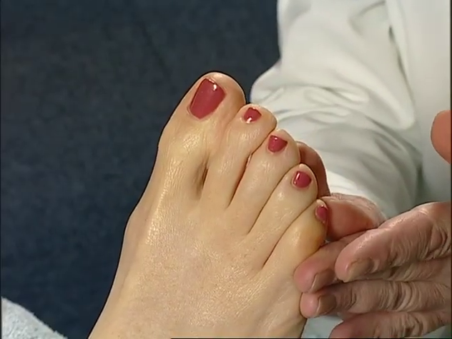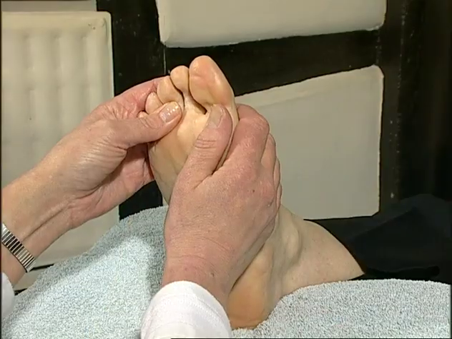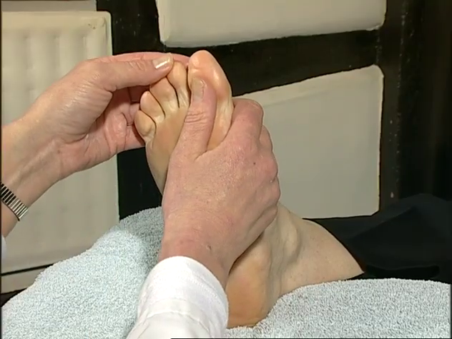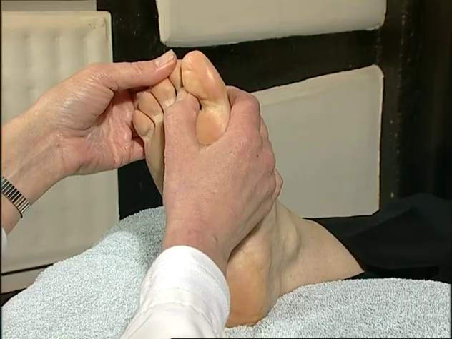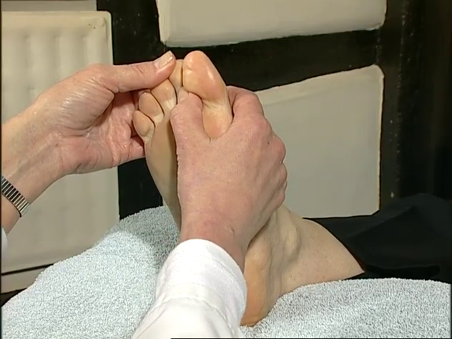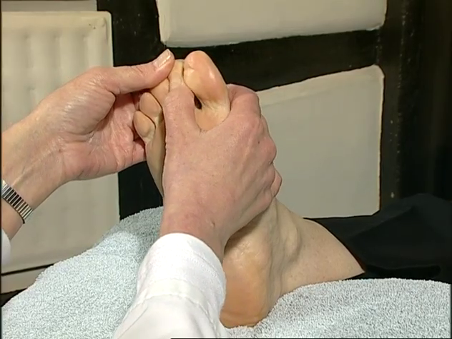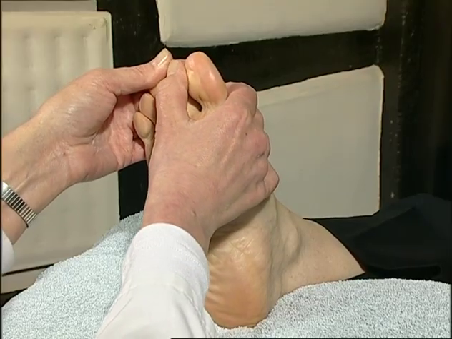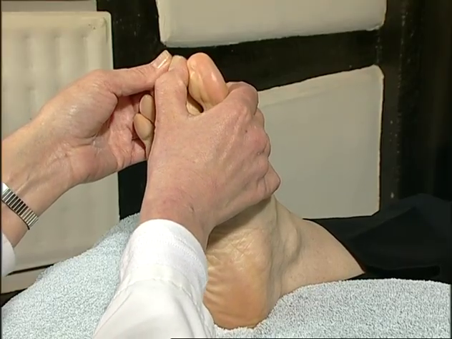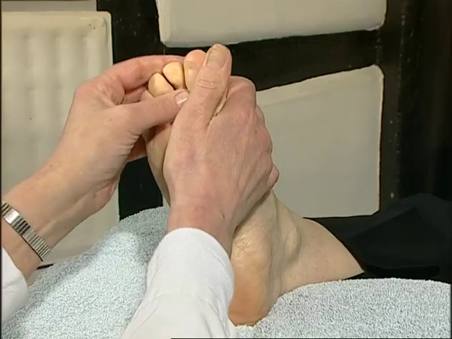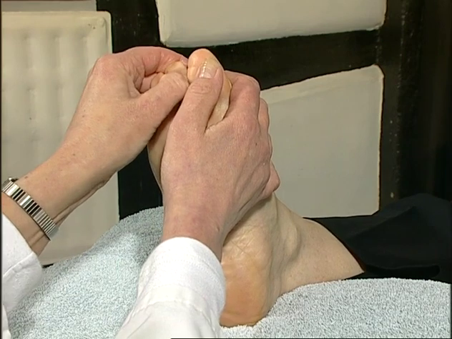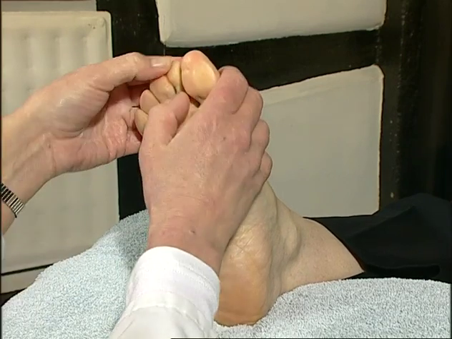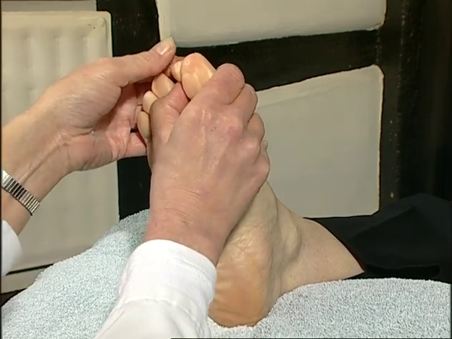Then the reflexes to the sinuses in the small toes. So each toe in turn has got to be worked on. Support the tip of the toe with the left hand. Work with your right thumb, working from the base of the toe right up to the tip. And then you need to work the sides of each toe as well. So use the left thumb to work up the inner side of the toe, and then use the right thumb to work up the outer side.